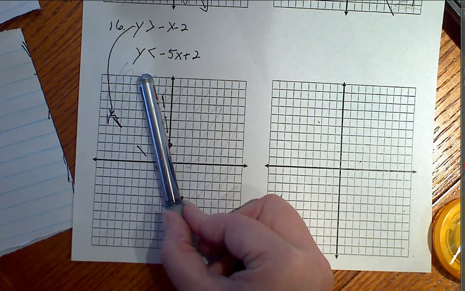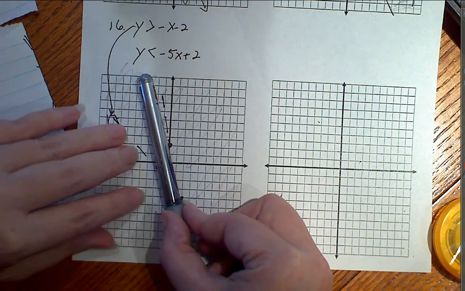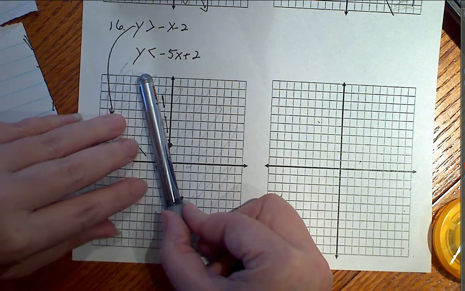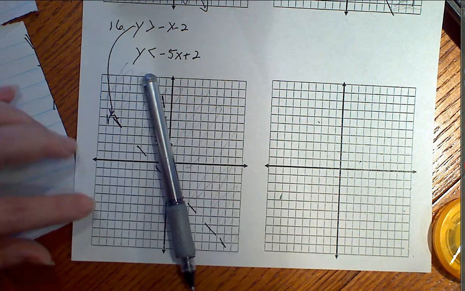So, yeah, this is already shaded here. So this will be the answer.